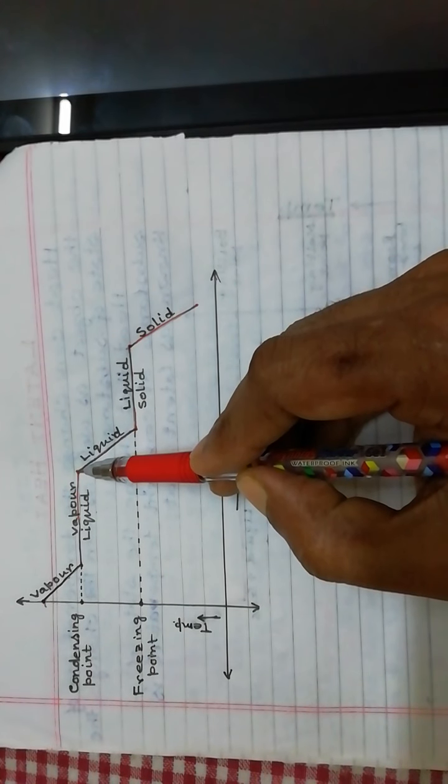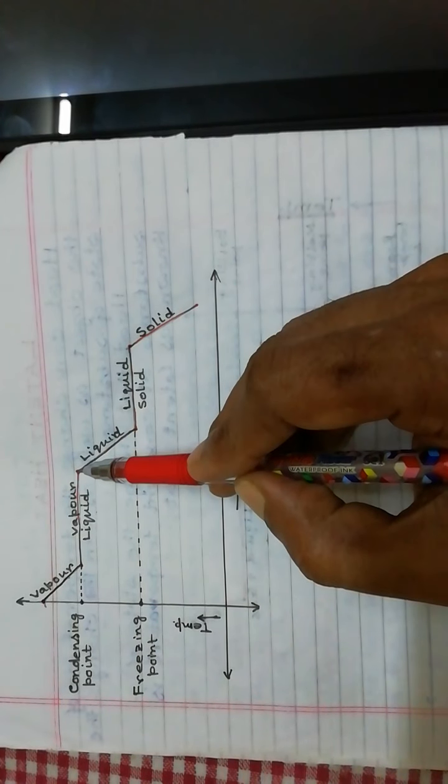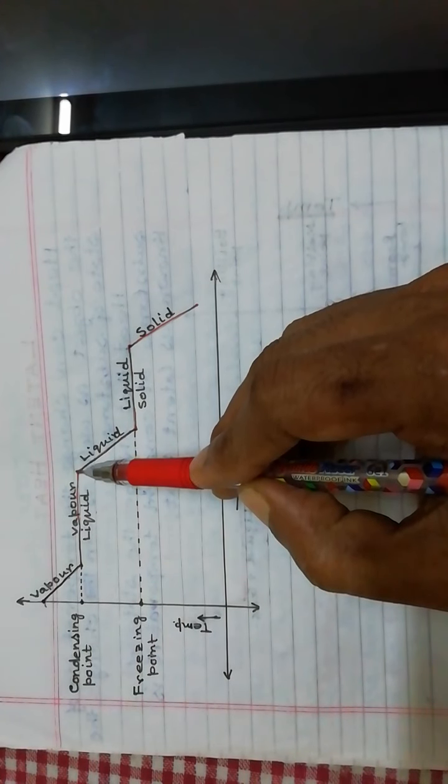When the graph reaches that point, the total vapor is converted into liquid, then the temperature of the liquid decreases, and when it comes to the freezing point, the liquid starts to convert into solid, and after a certain time total liquid changes to solid, and then the temperature of the solid changes.